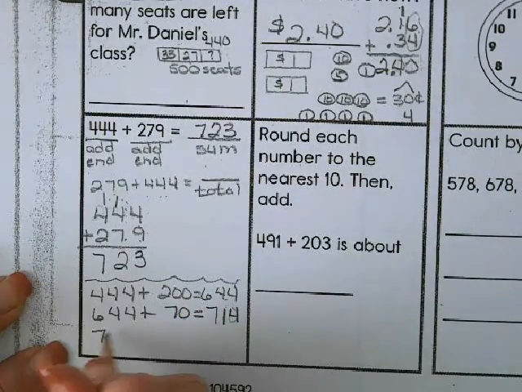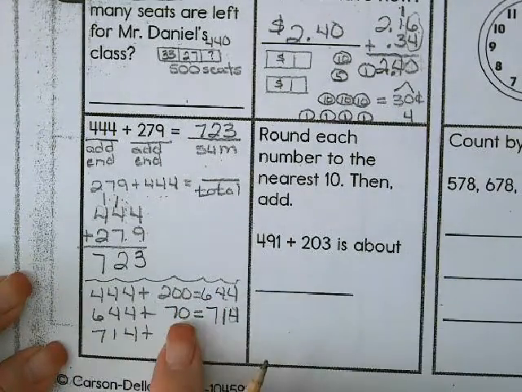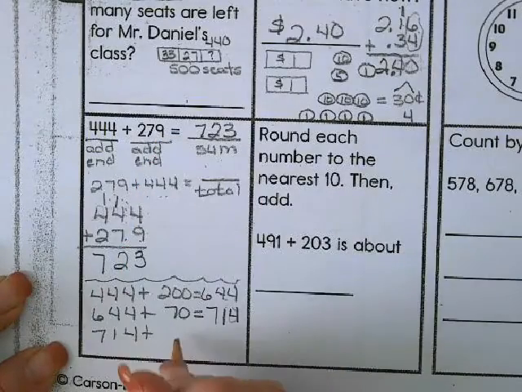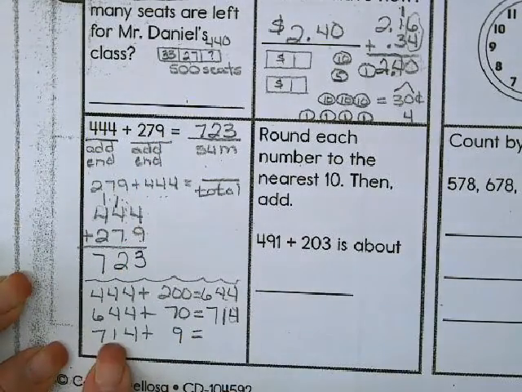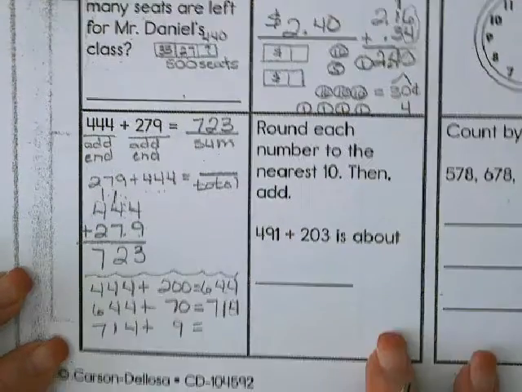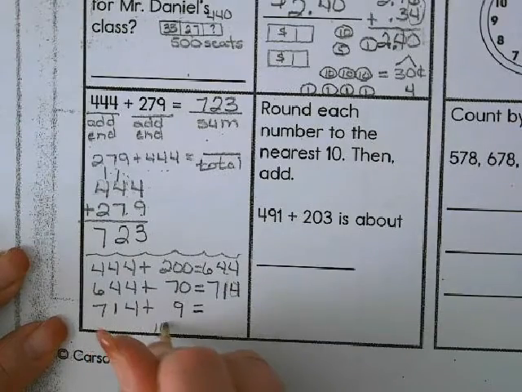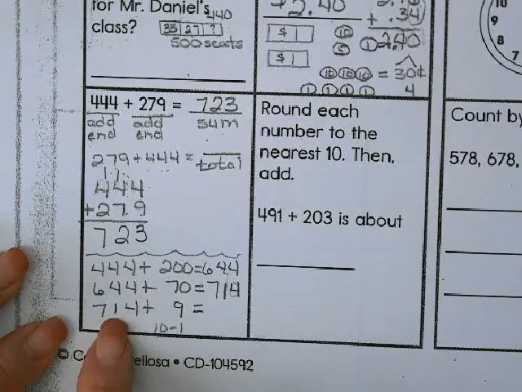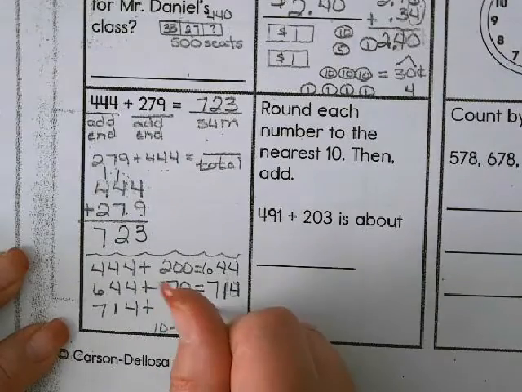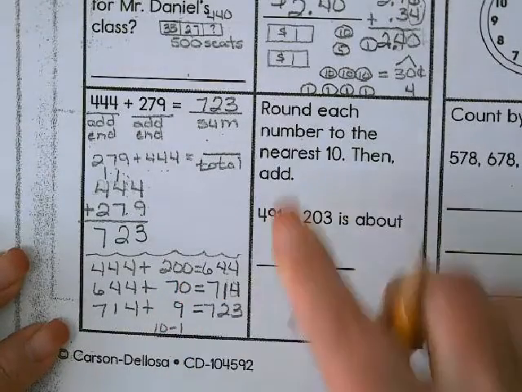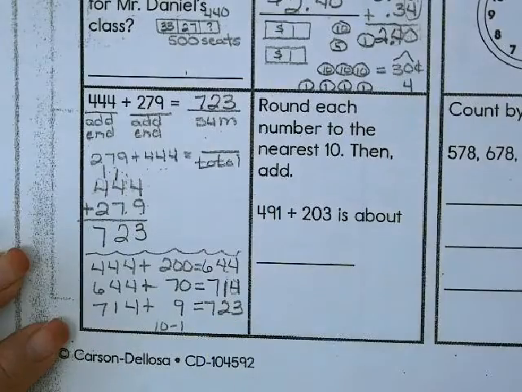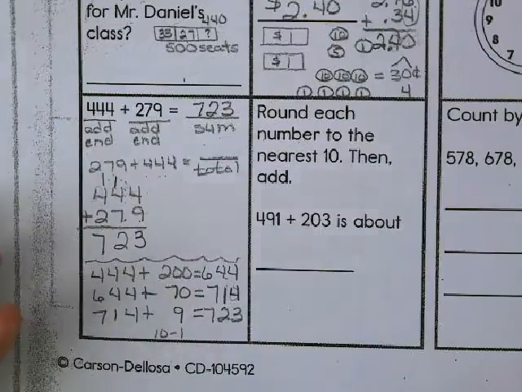And now I can take this 714 and add on my 9 ones here. Now, what might be easier for me to do mentally is add on a 10 and then take 1 away. Because what is 9? It's 10 minus 1. So if I add on a 10 to 714, that would be 724, minus 1 would be 723. And again, these match when I work them out. So several different ways you can think about it.